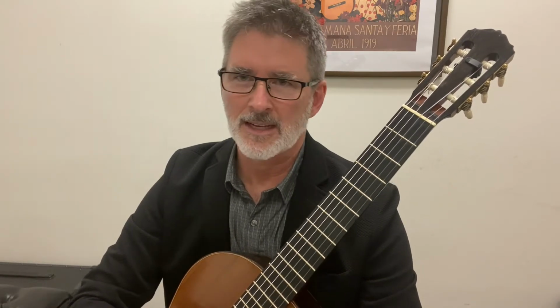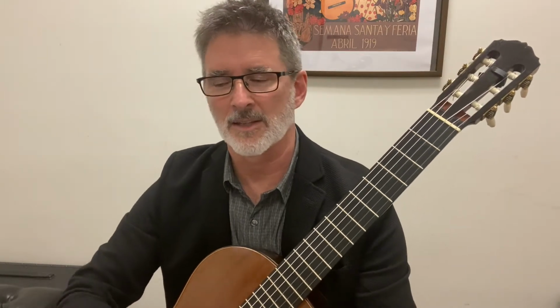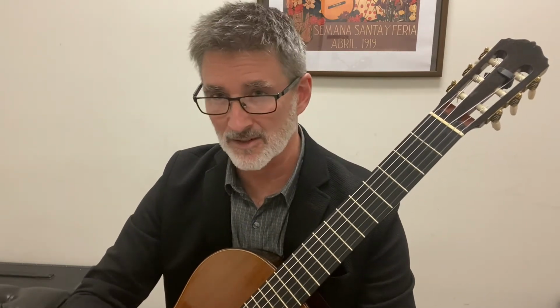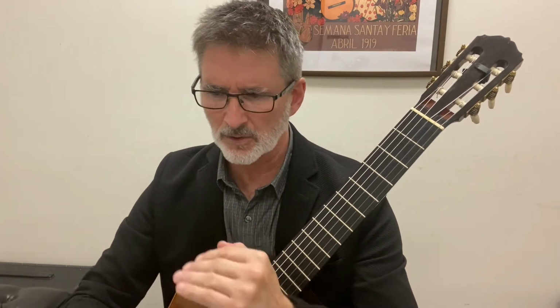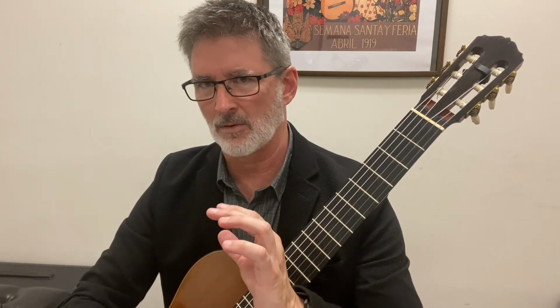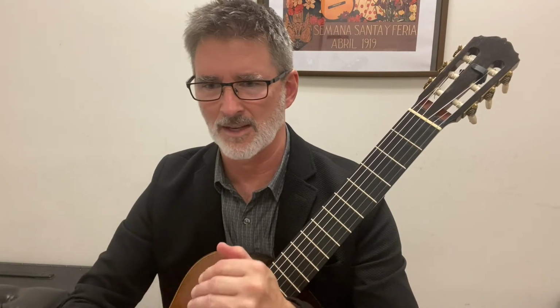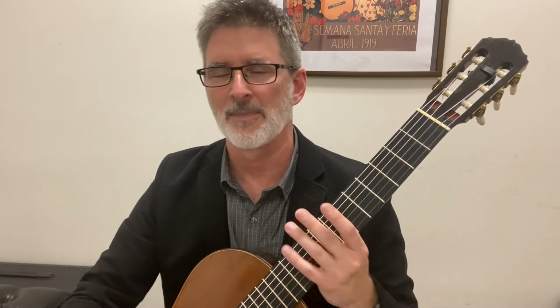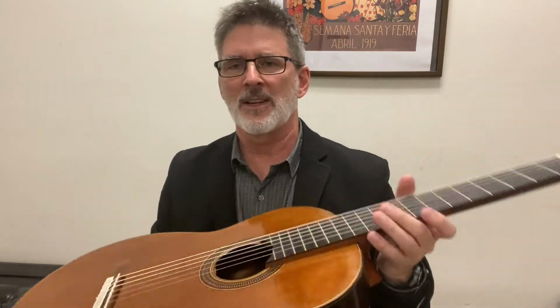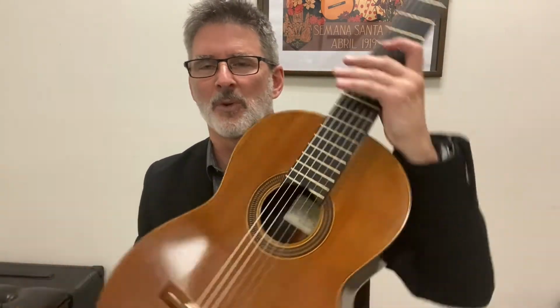To begin with, the technique of dynamics on the instrument involves displacing the string or moving the string more or less. The more we move it, the louder the sound, the less we move it, the quieter. But that's not the complete picture. In order to really understand how the guitar works, we have to understand how the string moves the top. So the string can be displaced or moved in several different ways.